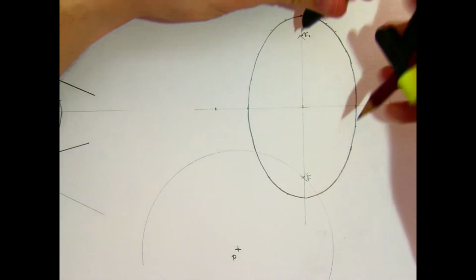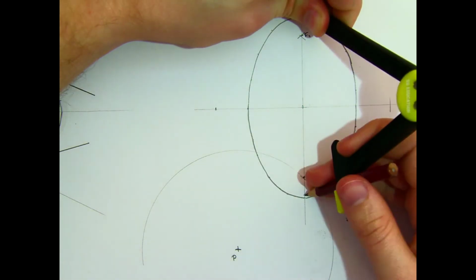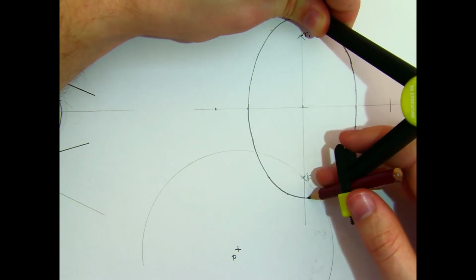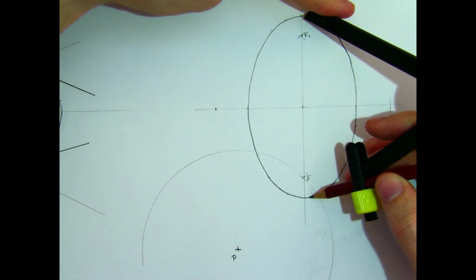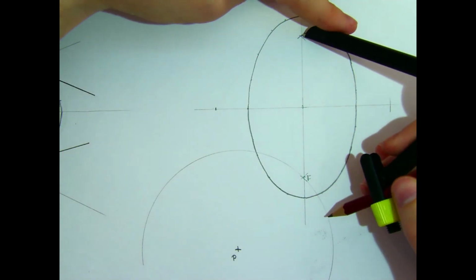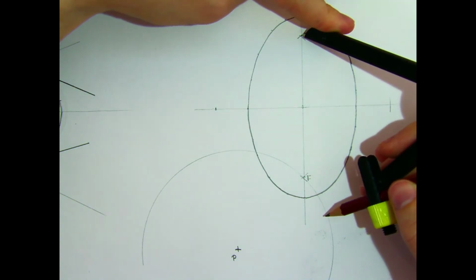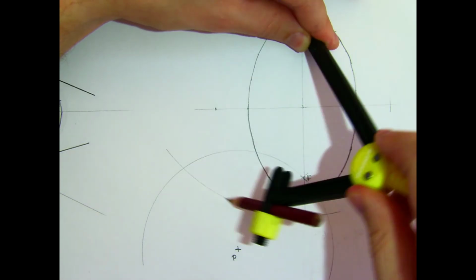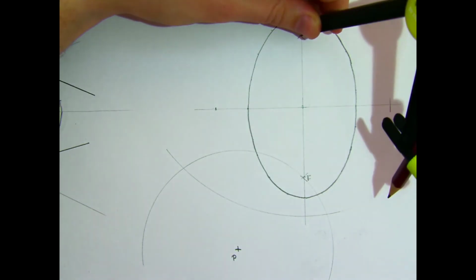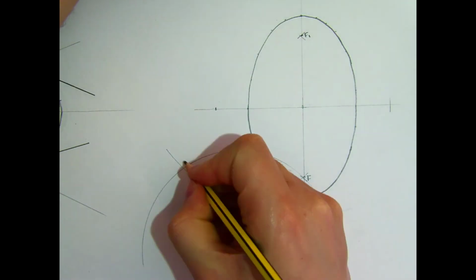Next, I'm going to measure the length of the major axis with the compass, and keeping this distance, I'm going to put the point of the compass on the other focal point, the focal point I haven't used yet. And I'm going to swing an arc so that it cuts the first arc that I've drawn. So that cuts it here and here.